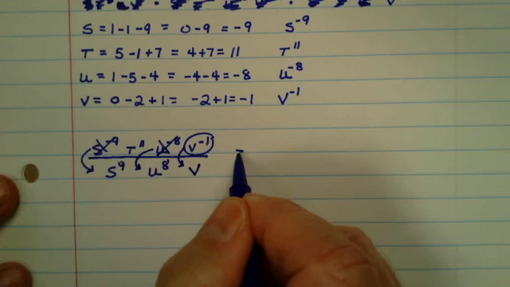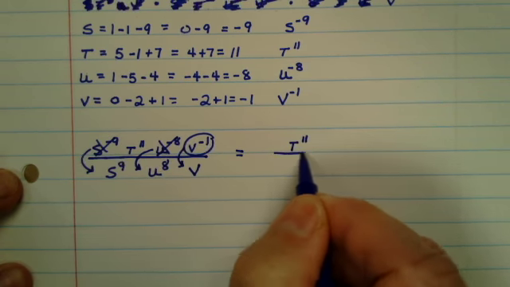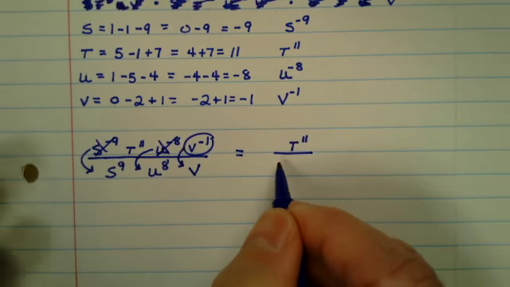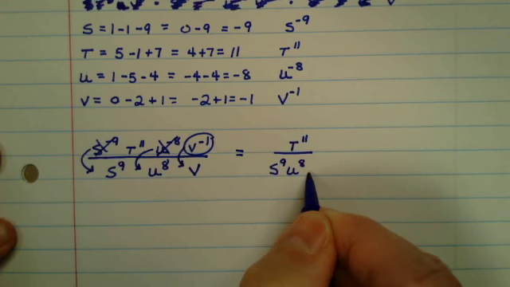So let me clean this up. This stayed in the top, t to the 11th. This s got moved to the bottom, s to the 9th, u to the 8th, v.